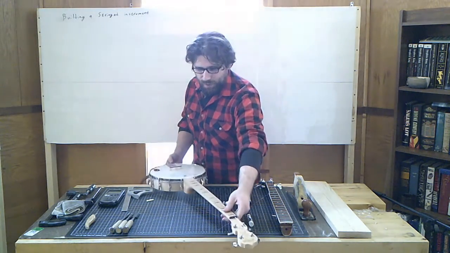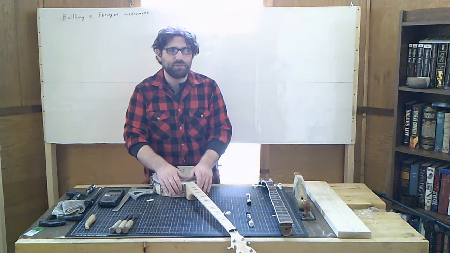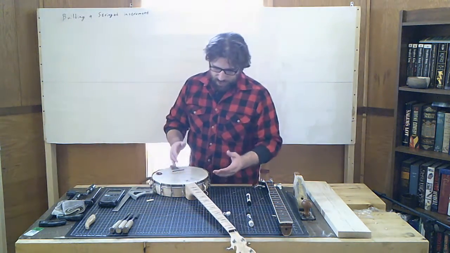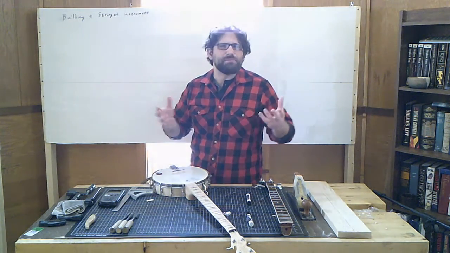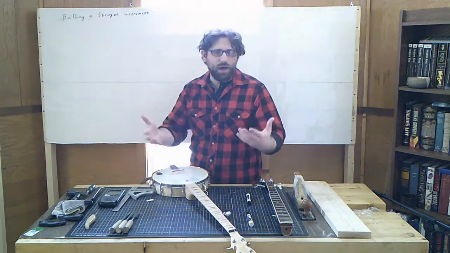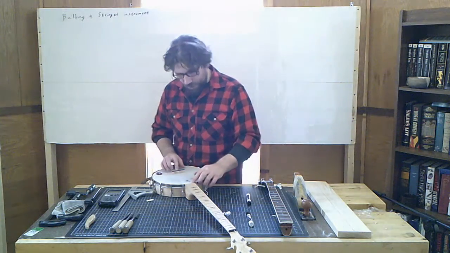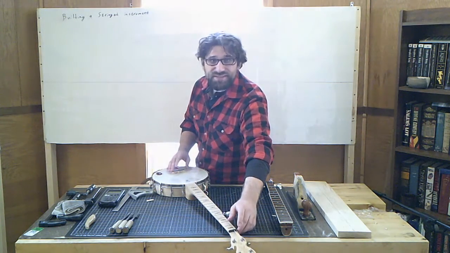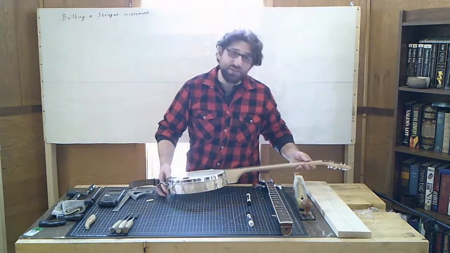So in order to do that, I want to keep a similar string tension to what I have on this banjo, so that I don't have to deal with any extra string purchasing decisions. I can just use regular banjo strings on the new banjo. So what I'm going to do is calculate the new scale length based on this scale length. So we need to measure what this scale length is.